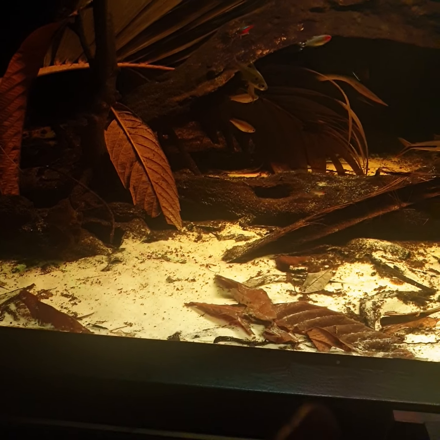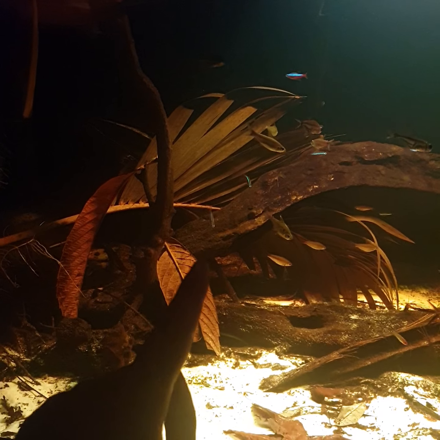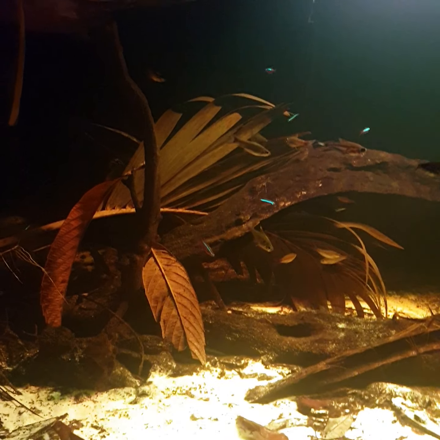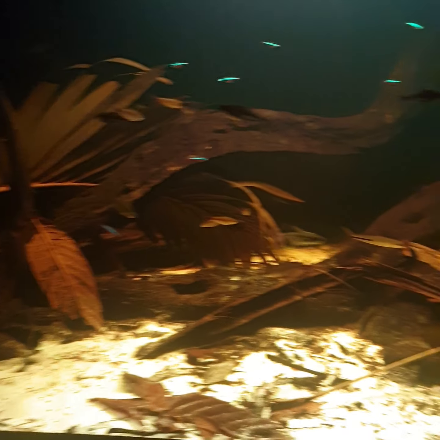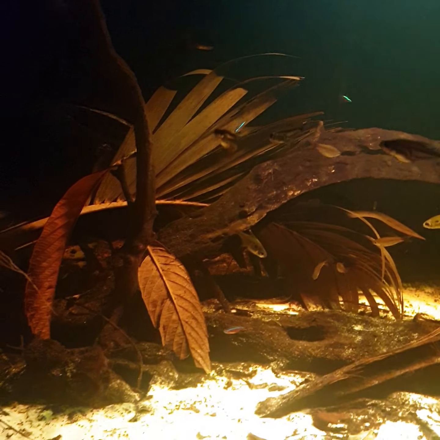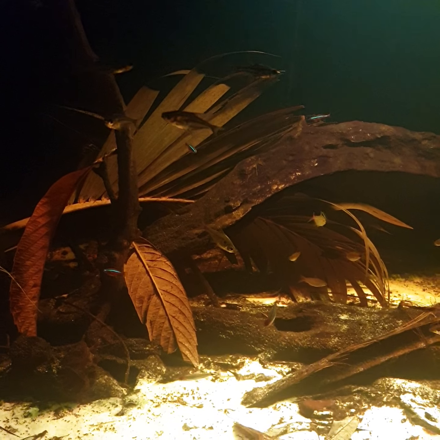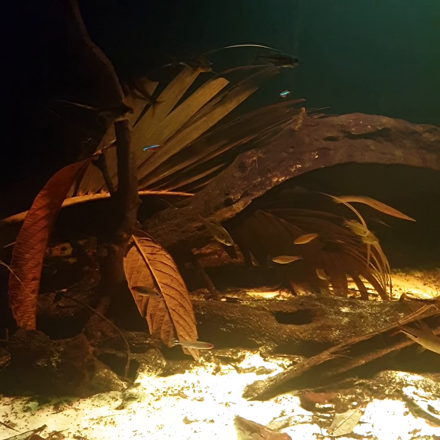So yeah, I have these dotted around. Now for the big palm leaf here. Now there's a few of them in the aquarium, and I find they serve as a fantastic interactive kind of enrichment tool for the fish.